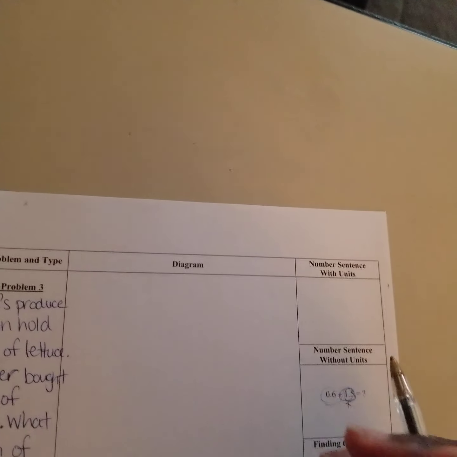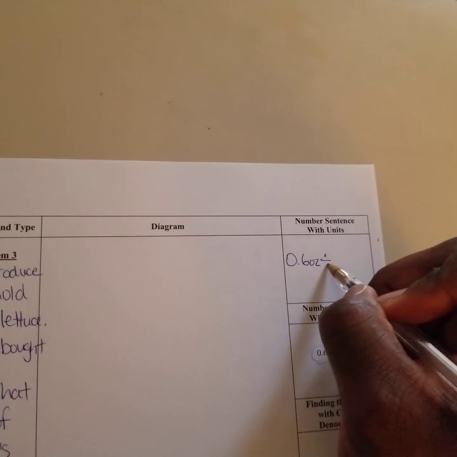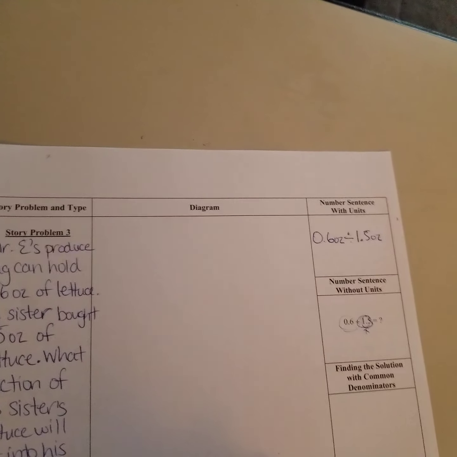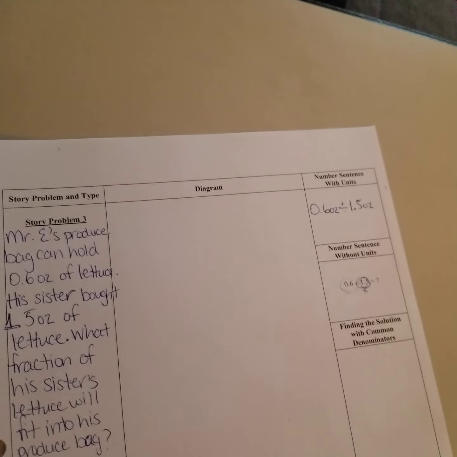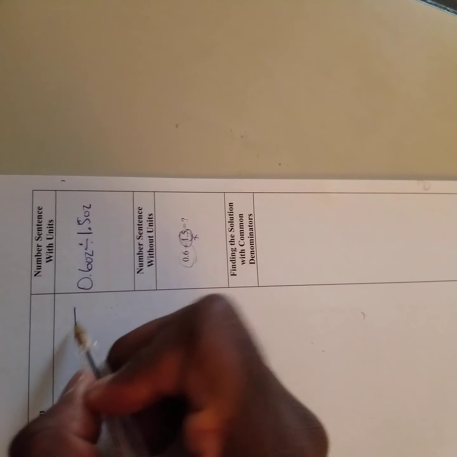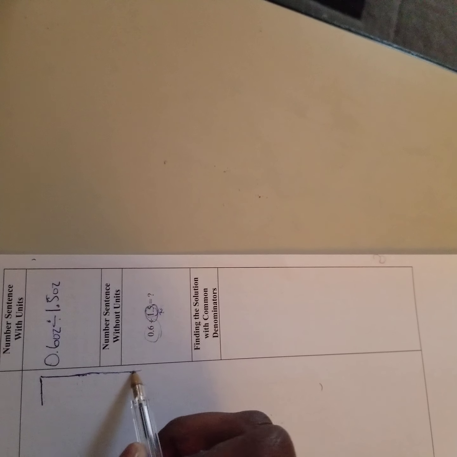So let's write our number sentence with units. It's 6/10 ounces divided by 1.5 ounces. Okay. Now, let's draw the diagram for that. I'm going to draw it horizontally. So I know that this will be my BMU. It'll be 10/10 because I have 6/10 and I have 1.5, or one copy of a whole and 5/10.